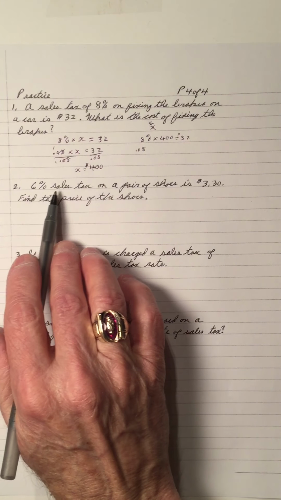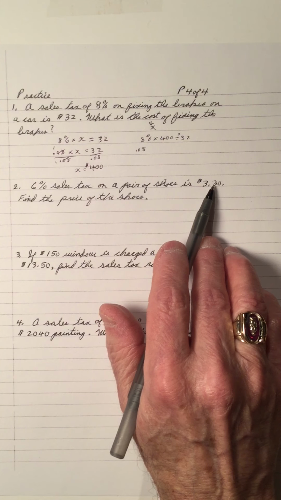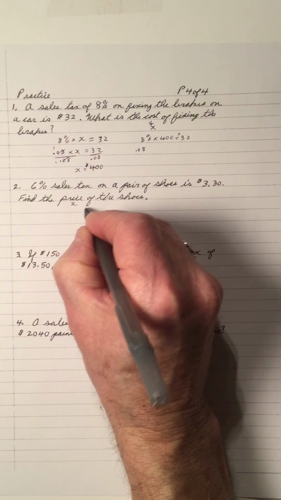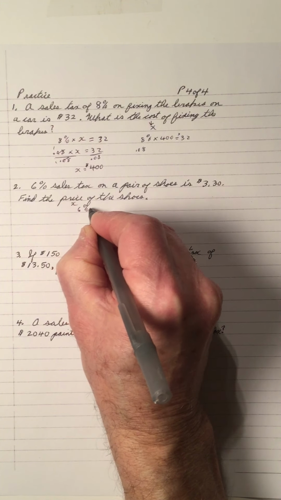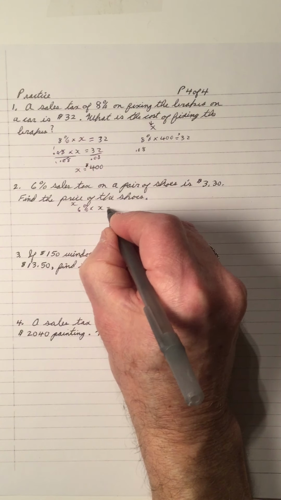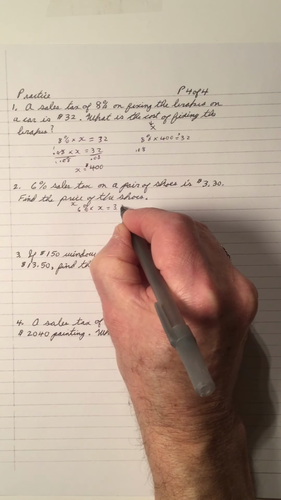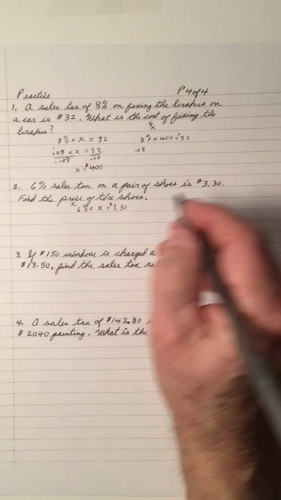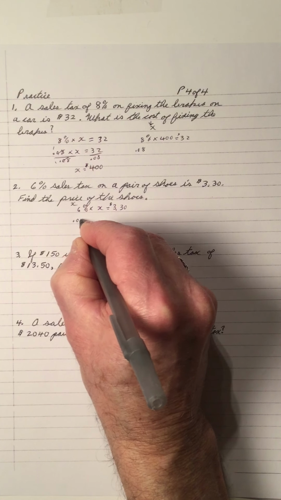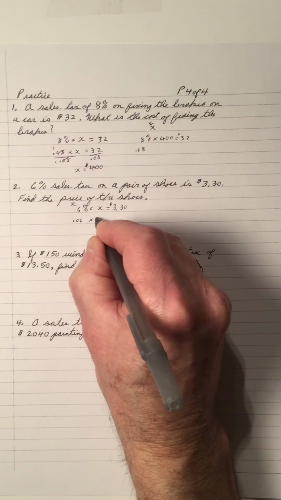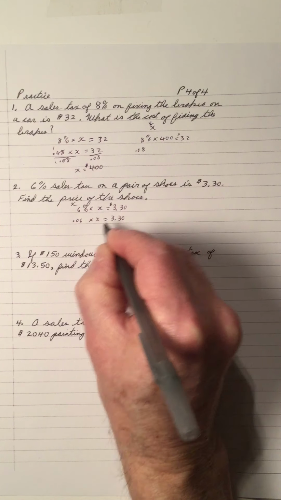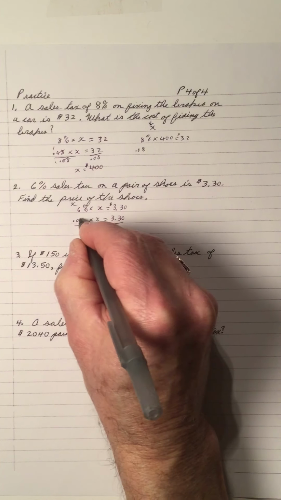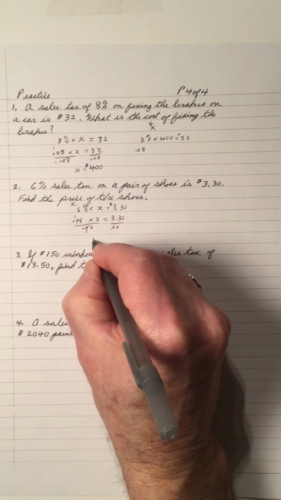Number 2, 6% sales tax on a pair of shoes is $3.30. Find the price of the shoes. So the price of the shoes we'll call X. Again, 6% times the price of the shoes will be the sales tax, which is $3.30. So the 6% is the $3.30. Decimal 0.06, which is 6% as a decimal, times X equals $3.30. We divide by decimal 0.06 on both sides. Decimal 0.06 over 0.06 is 1. They cancel out, give me X.